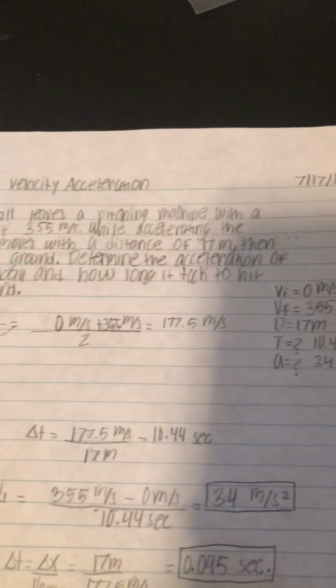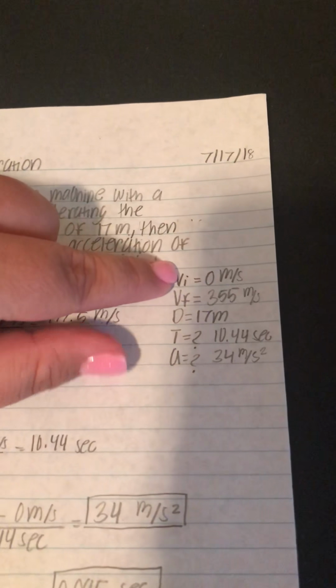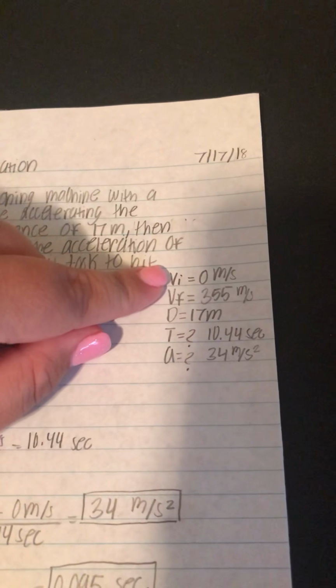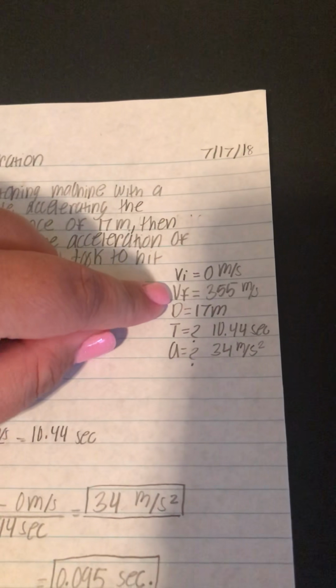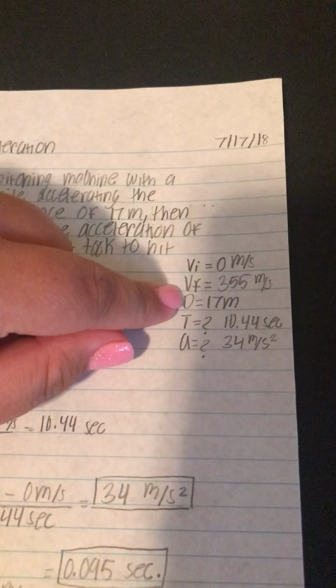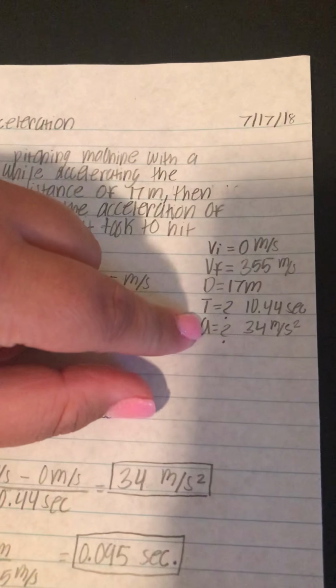So first I write down what is given. The initial velocity is 0 meters per second because it starts at rest. The final velocity is 355 meters per second. The distance is 17 meters. The time is not given and acceleration isn't given.